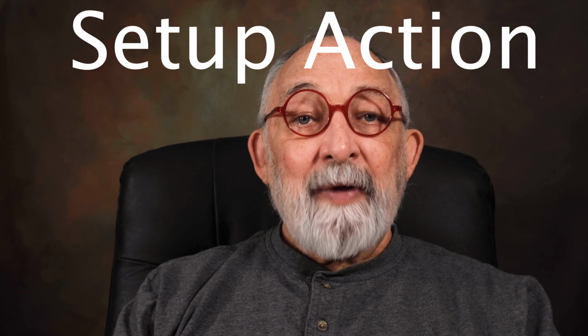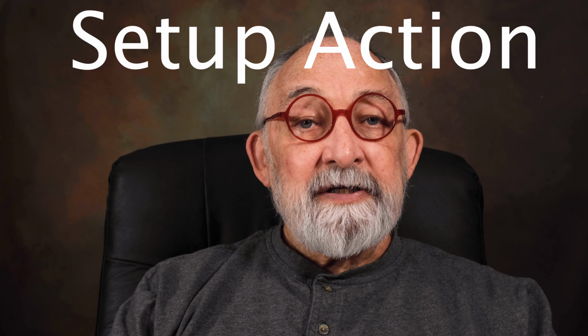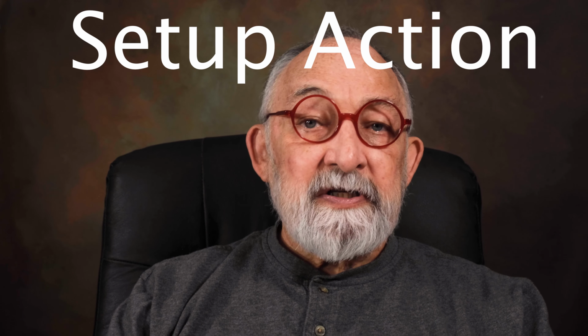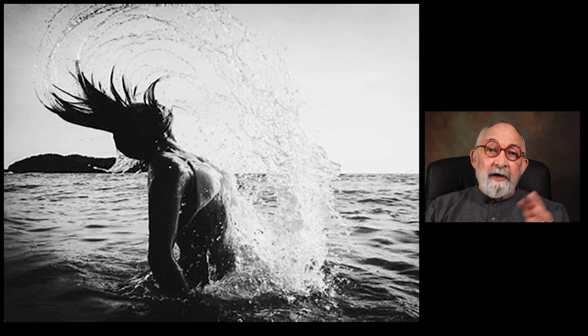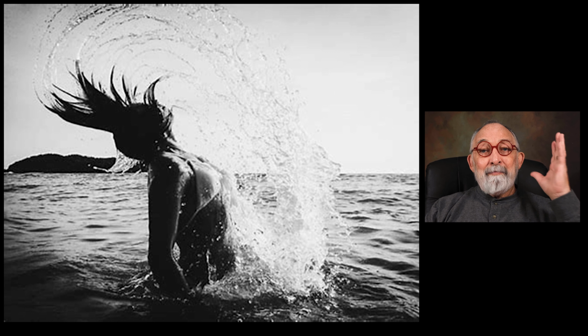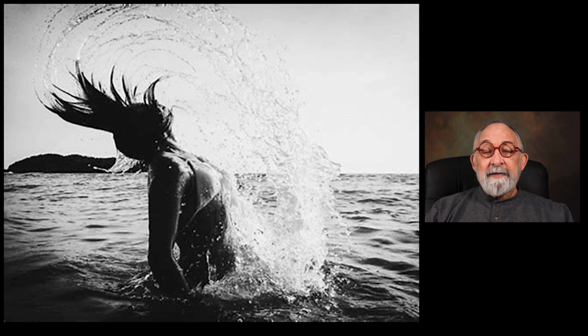Now, set-up action is number 2. It's also very easy to anticipate the action, so it can be captured in camera. So let's look at figure number 3. Yeah, you get the action all ready to go. You make all your determinations, maybe even a couple of test shots to get there, and then bam, figure number 3. There you are.